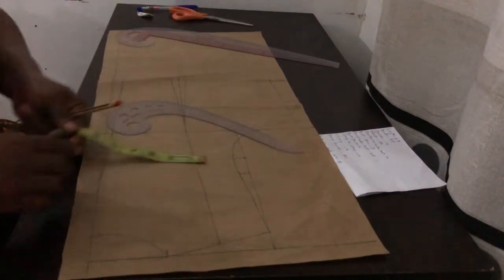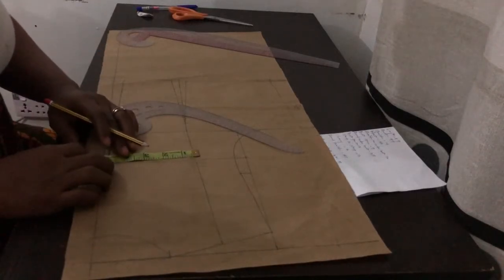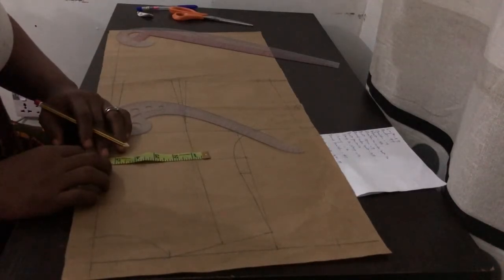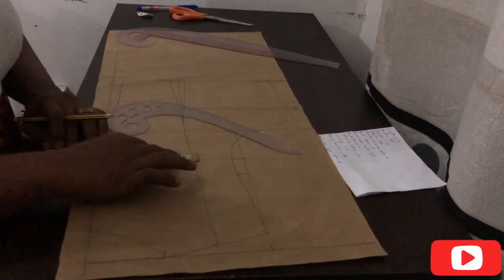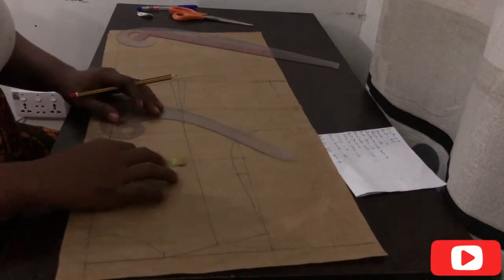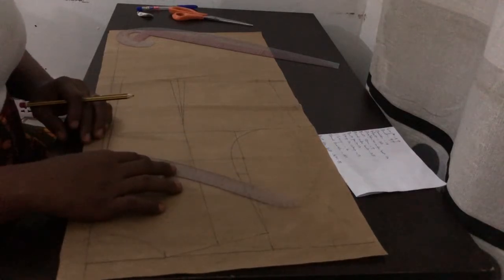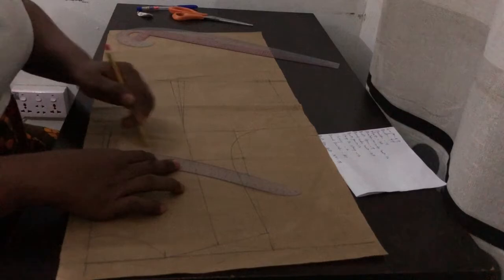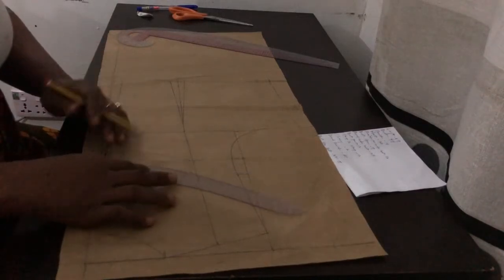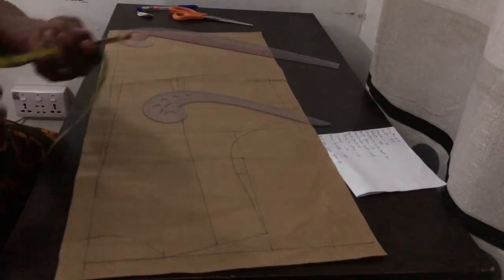Before we connect, let's get our strap to strap. The strap to strap we use is 5 inches, right? 5.5. Okay, from here is 4.5. So we mark like this. Okay, and check what we have here.